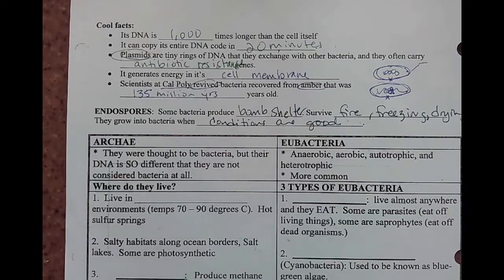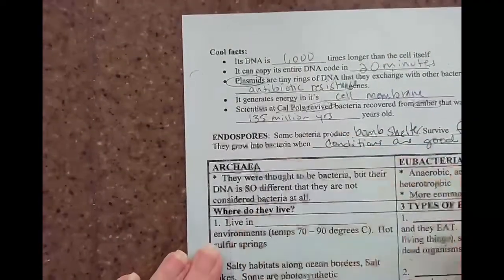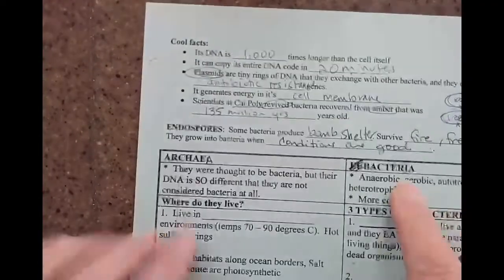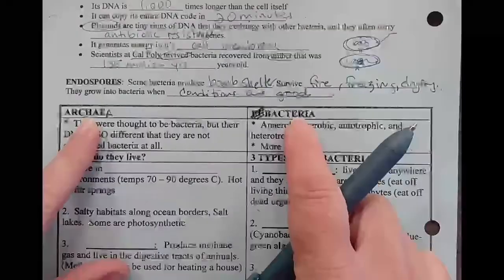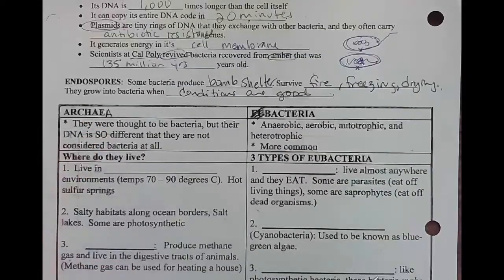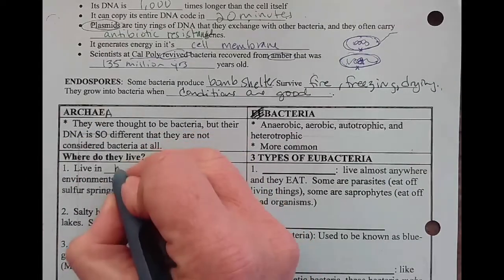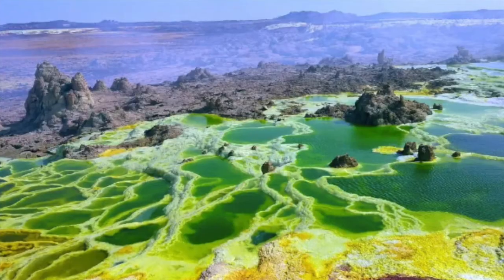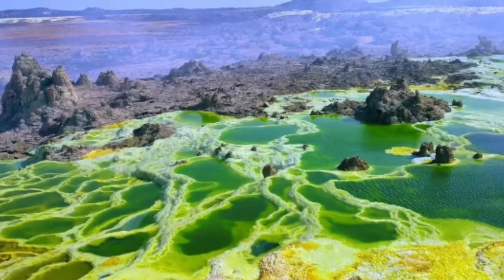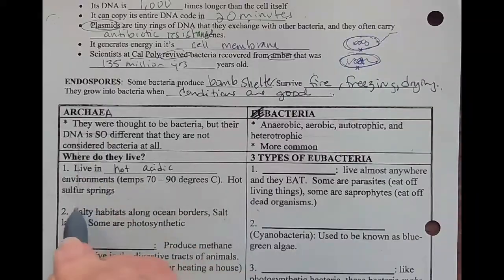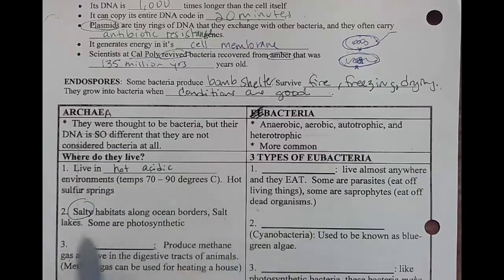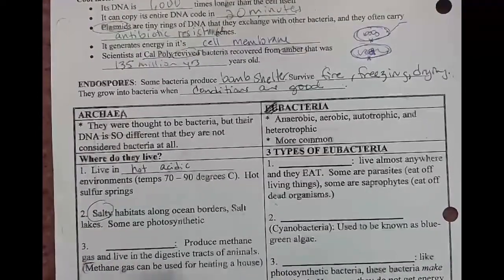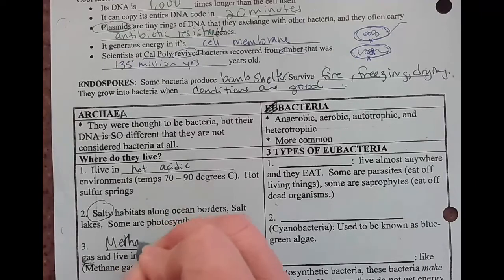And we talked about the domains, archaea and regular bacteria. Regular bacteria are more common. Archaea live in crazy places, like hot, acidic places. These are called thermoacidophiles. Salty places, like the Salton Sea. These guys live in your intestines, and they make methane gas, which is flammable and stinky. They're called methanogens.